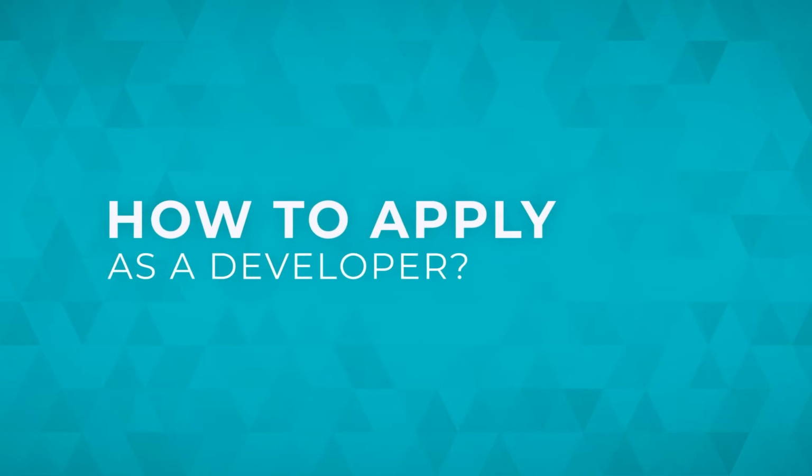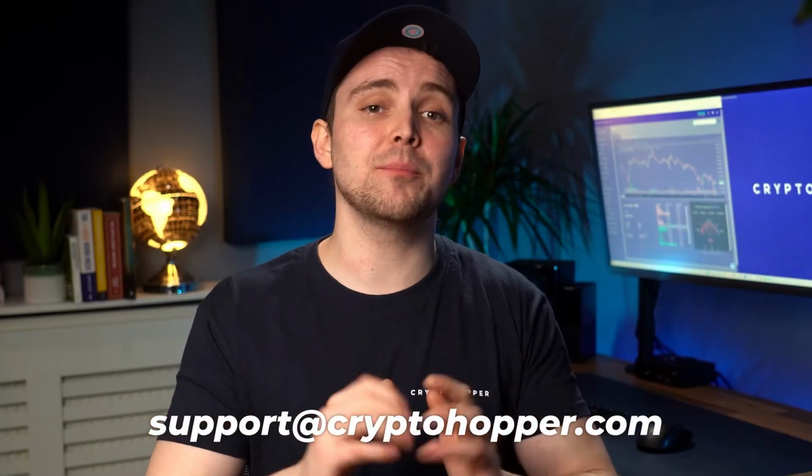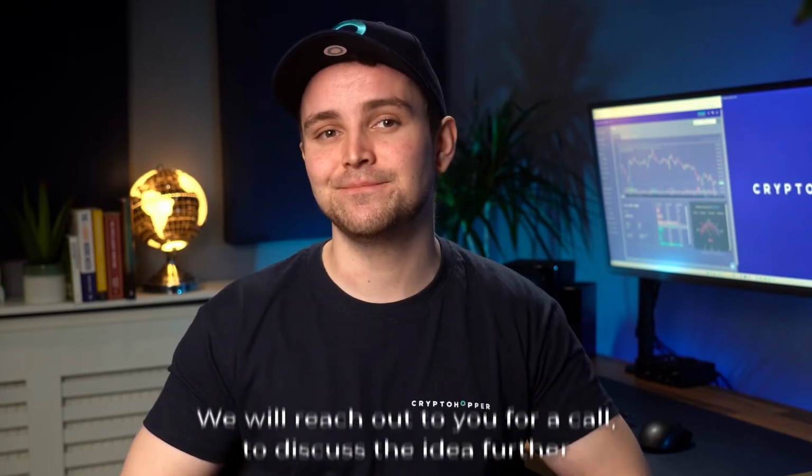How to apply as a developer. There are multiple ways to get access to Cryptohopper's API. Companies that are interested in developing an app on Cryptohopper's App Store can contact support@cryptohopper.com. Describe what you want to build, and we will reach out to you for a call to discuss the idea further. Master users, based on Cryptohopper's loyalty program, can apply and will be automatically approved as a developer.